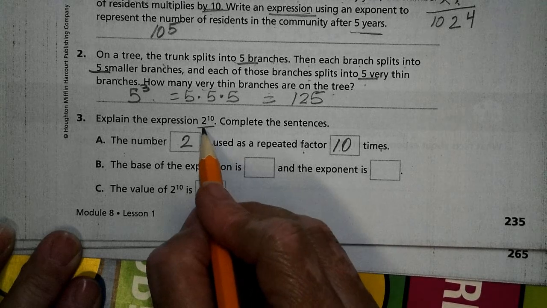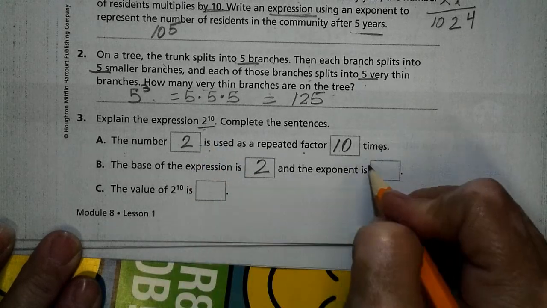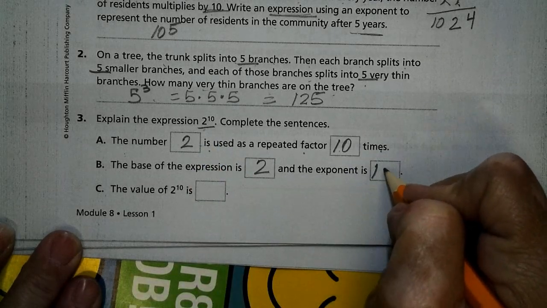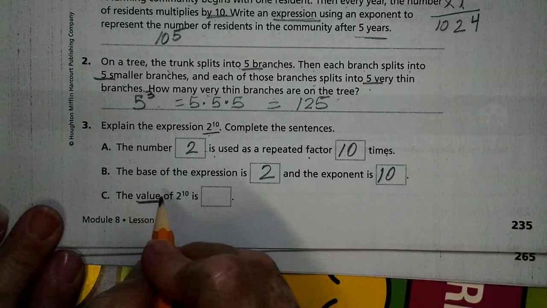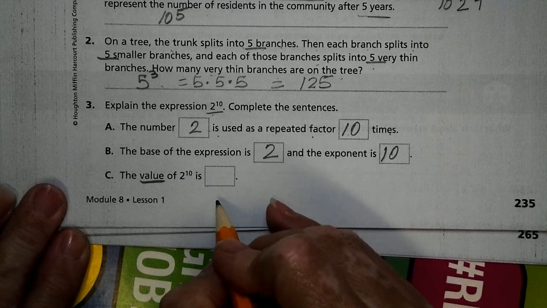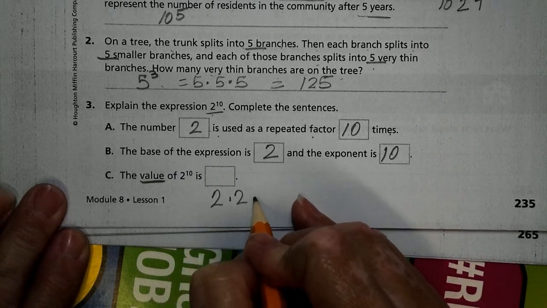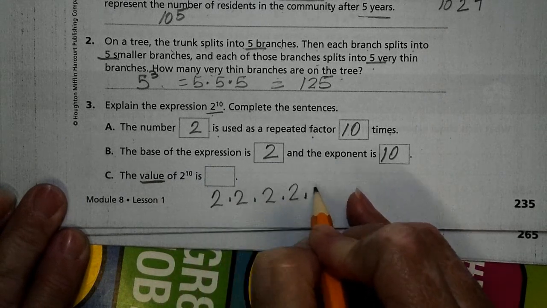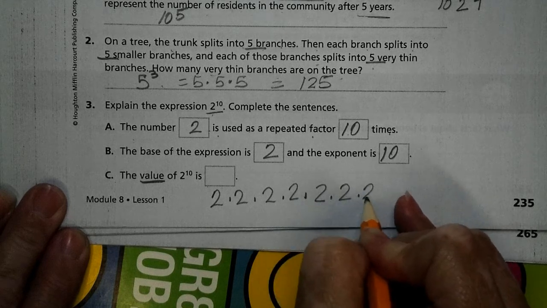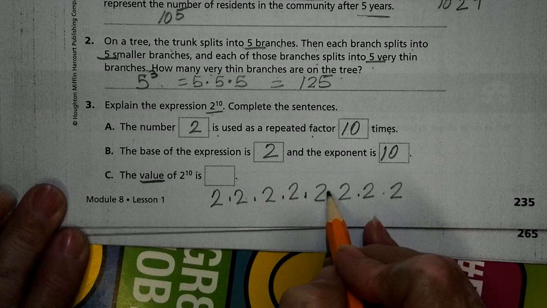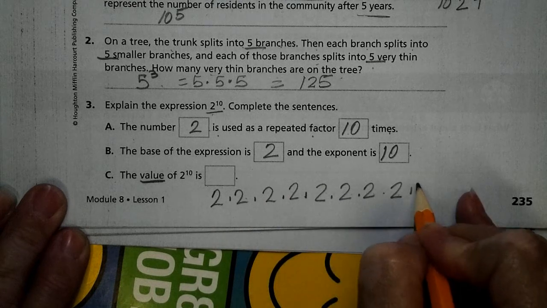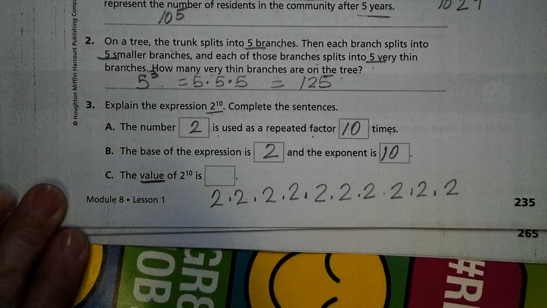What's my base? 2. Yep. What's my exponent? 10. Okay, and then what is the value? So that means we're going to evaluate. So 2 times 2 times 2 times 2, 10 times, right? So 1, 2, 3, 4, 5, 6, 7, 8, 9, 10.